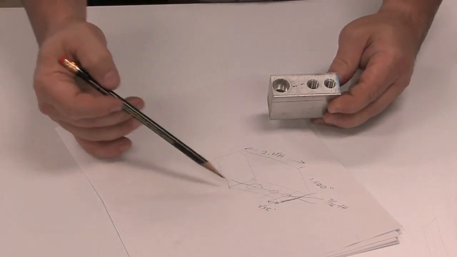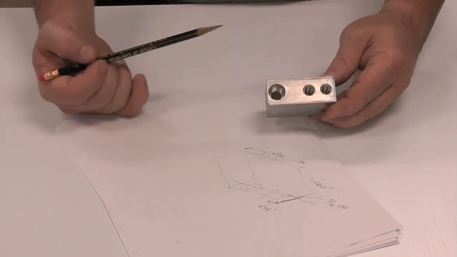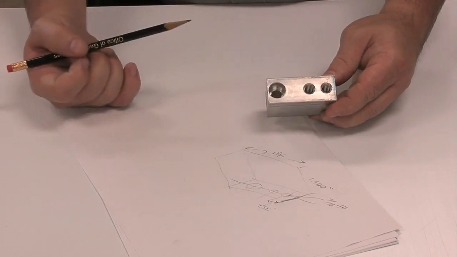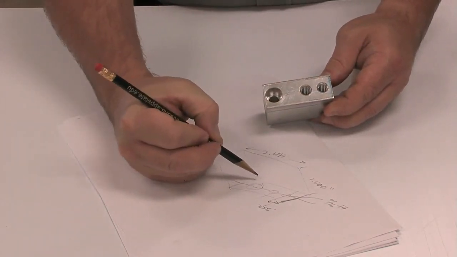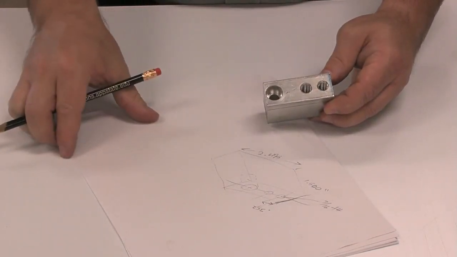However, it's very difficult to show in an isometric drawing that this hole here actually has a countersink and that these 2 holes are threaded and go all the way through the block. We could come in here and try to show hidden lines, but those get very confusing on an isometric.